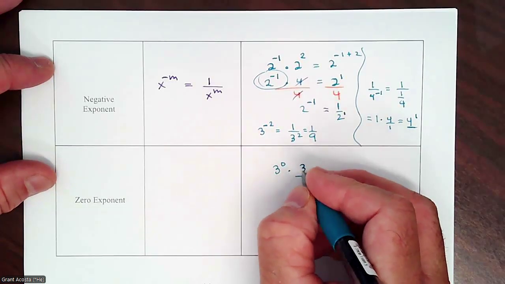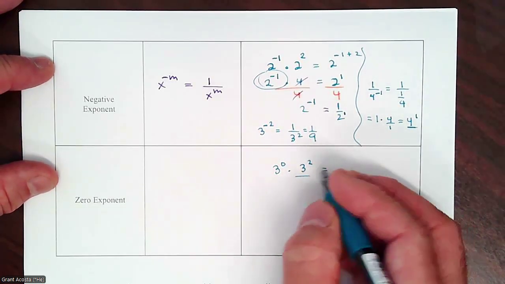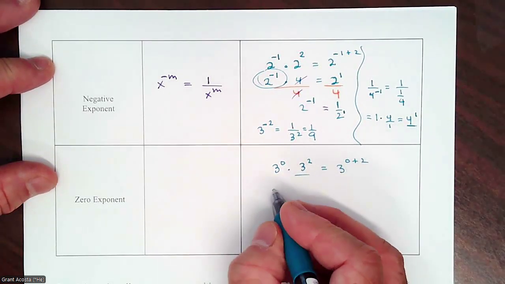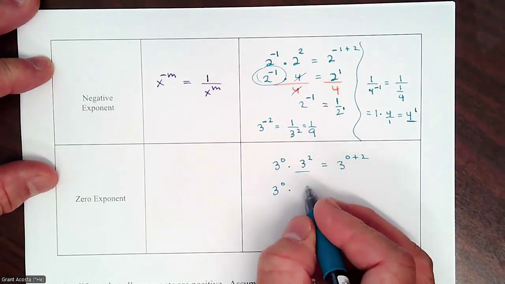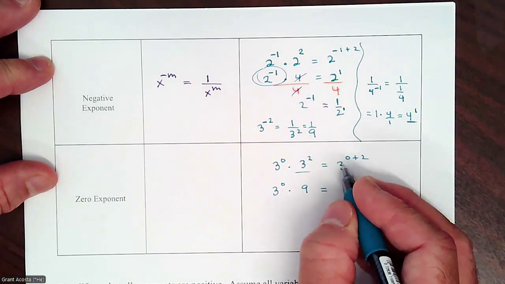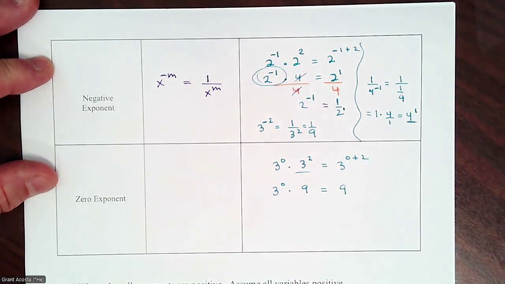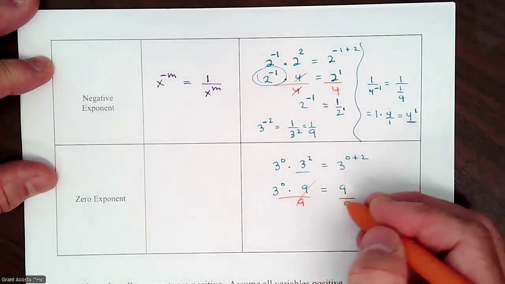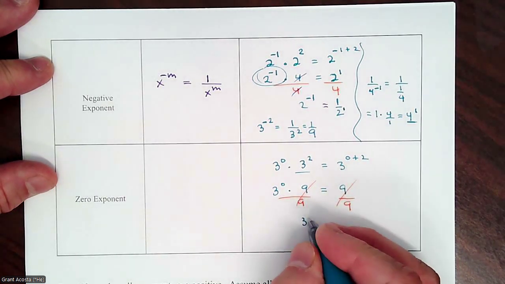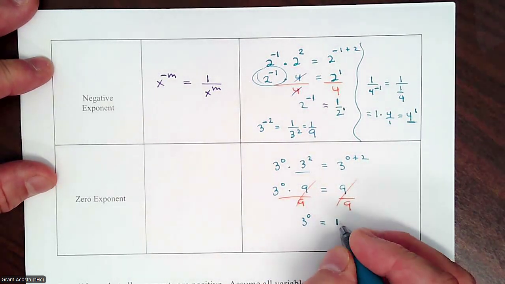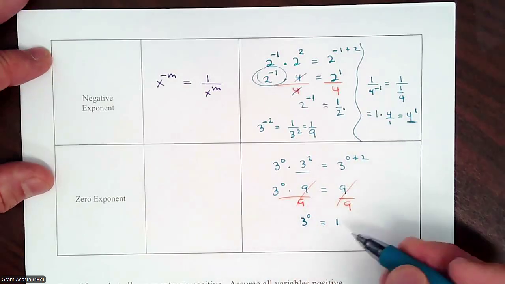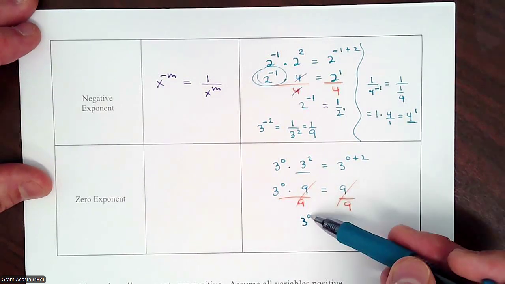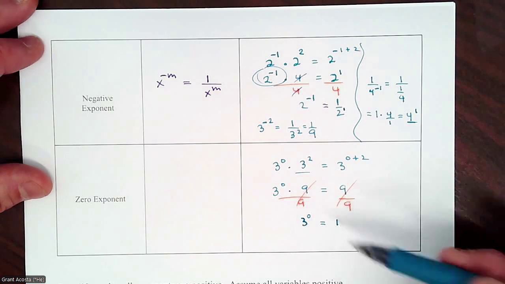I'm going to multiply by 3 squared, just randomly, because according to the product property, I'm going to add these exponents. So I have 3 to the 0 times 3 squared is 9. 3 to this is really 3 squared as well, which is also 9. If I divide both sides by 9, then I have 3 to the 0 is equal to 9 over 9, which is 1. And many of you probably already knew that, because you probably thought of it as a rule that a number to the 0 will always just be 1. A number to the 0 is 1.